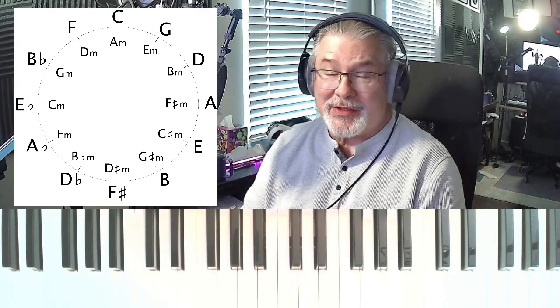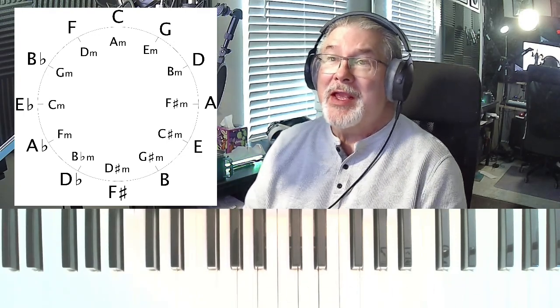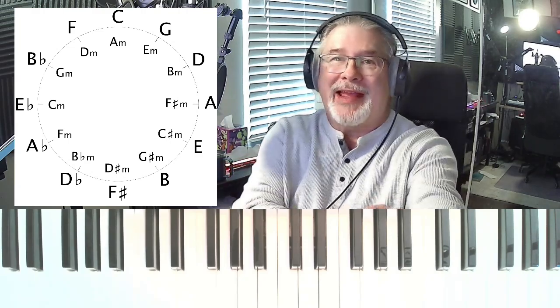We were always talking in C because it's so easy to see on the keyboard because it's all the white notes. So now we're going to look at expanding that thought of chord flows, how to move around in the circle a little more comfortably.